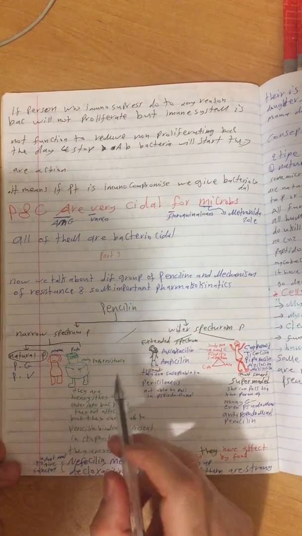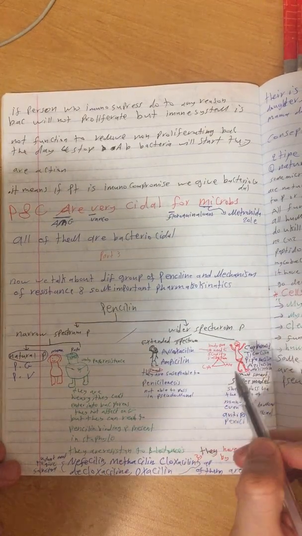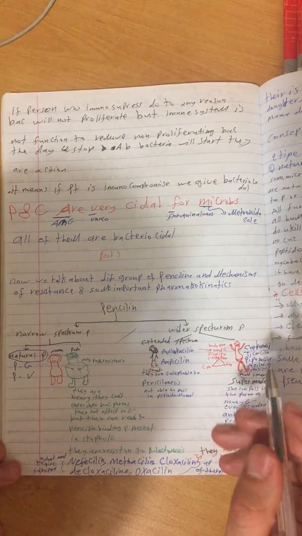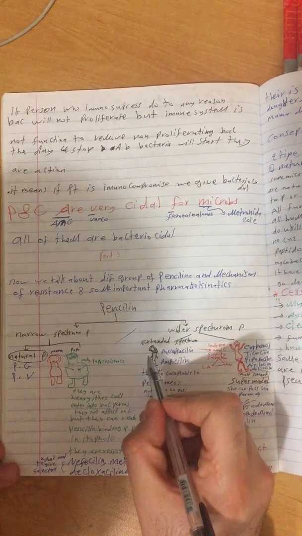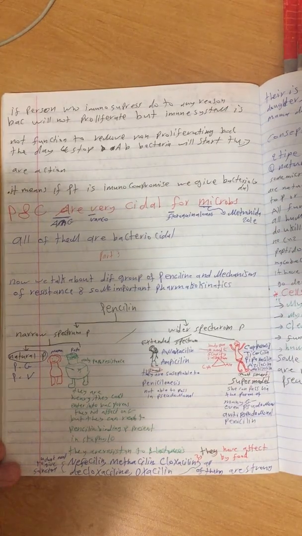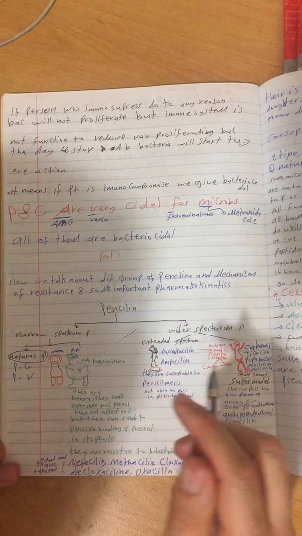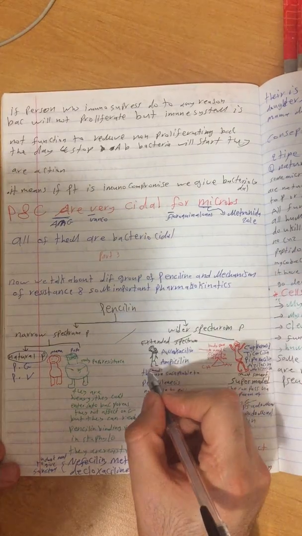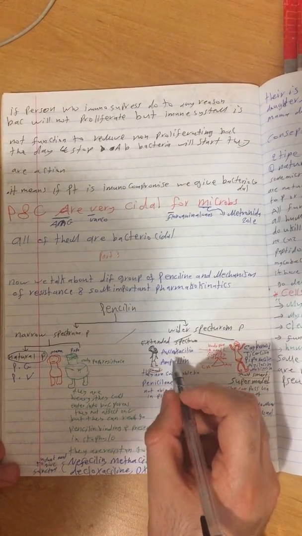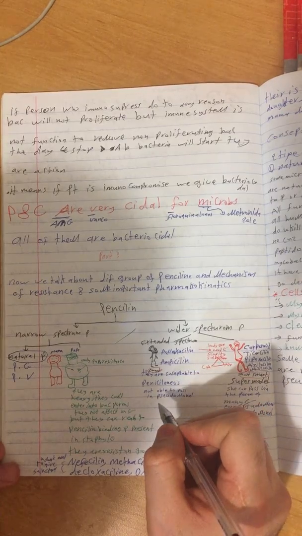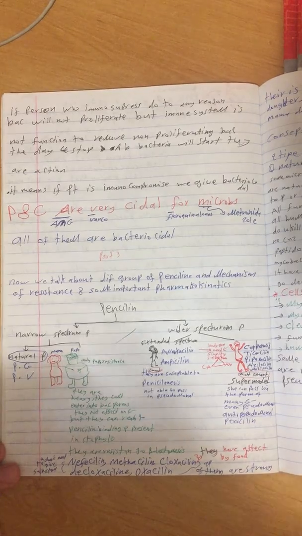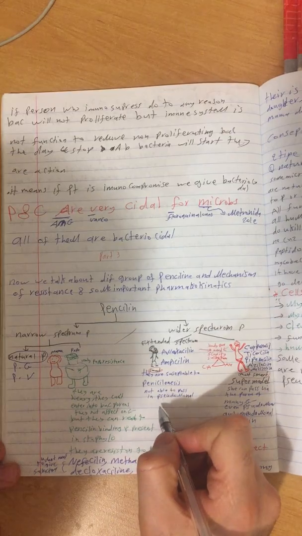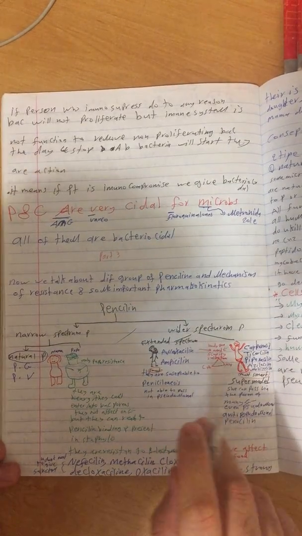So in the family of penicillin, we have wide spectrum. Wide spectrum can be divided into two parts. Extended spectrum. An example of extended spectrum is amoxicillin and ampicillin. They are smart penicillins. So they are susceptible to penicillinases and not able to pass into which type of bacteria? Pseudomonas, which is a gram negative bacteria.